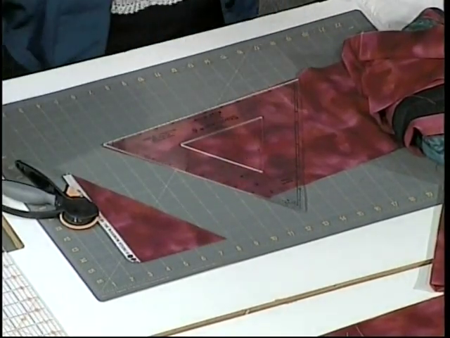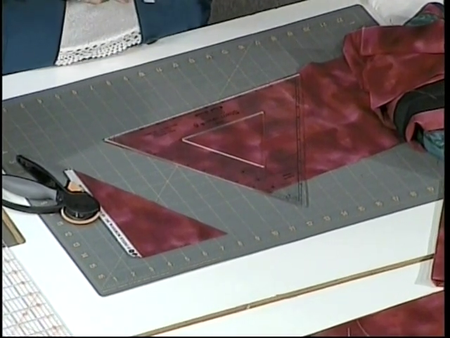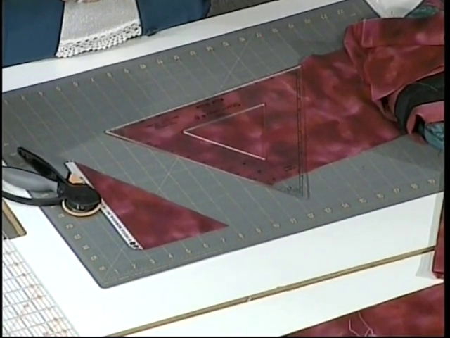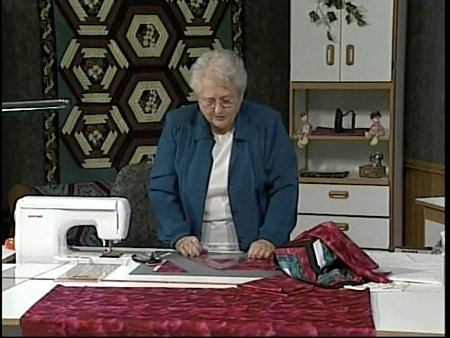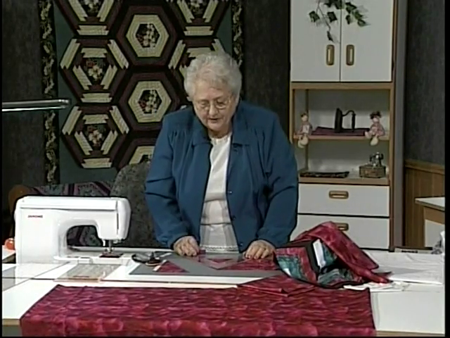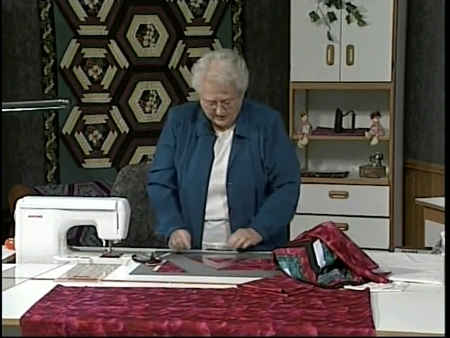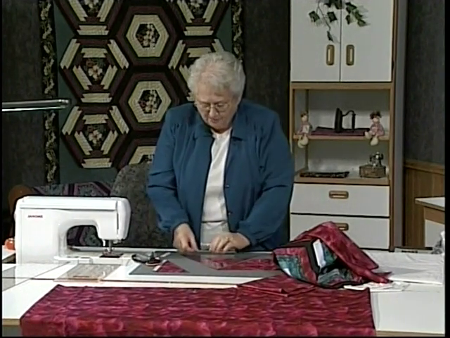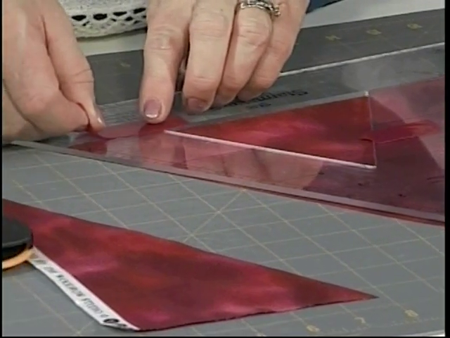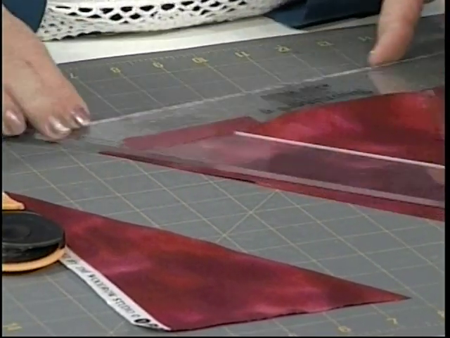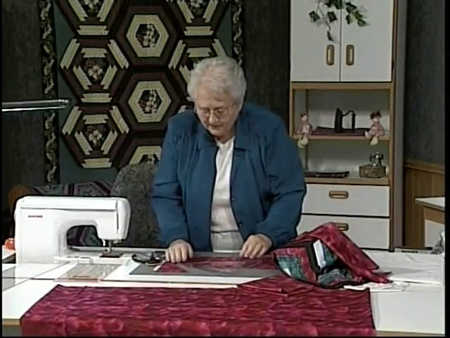And now taking a piece of static sticker, I'm going to mark my ruler here, and I'm going to put the point right here at the top of the strip, and mark wherever the bottom of the strip comes. And then I'm going to move that to the top.